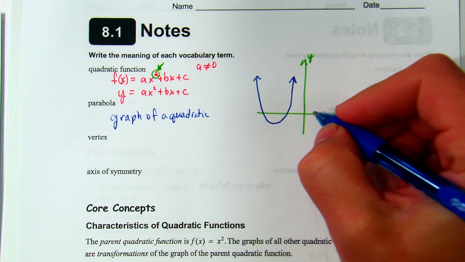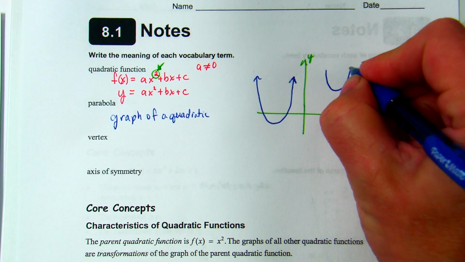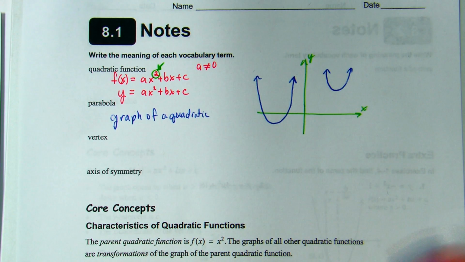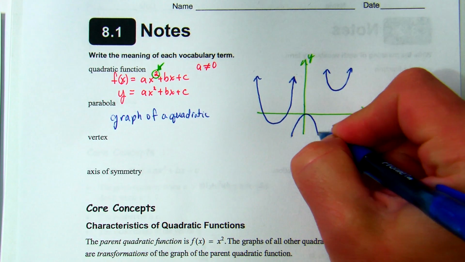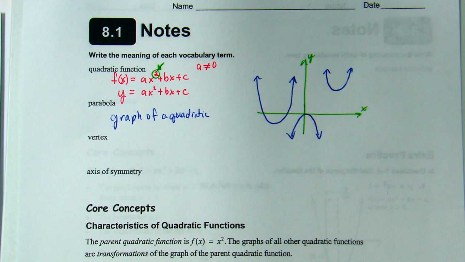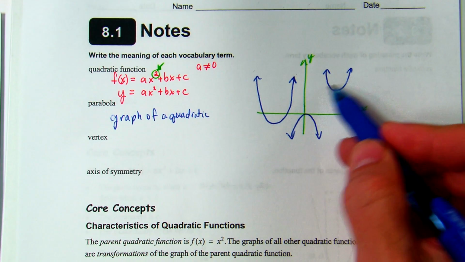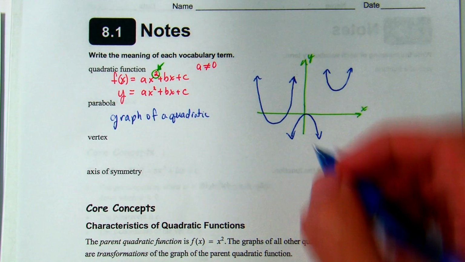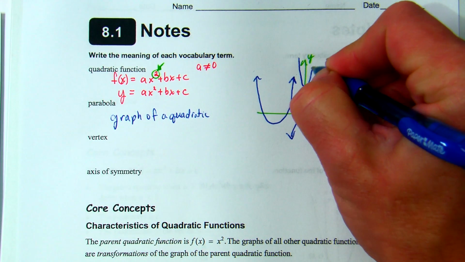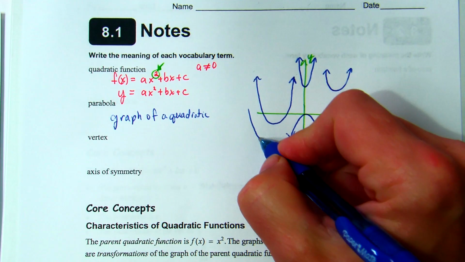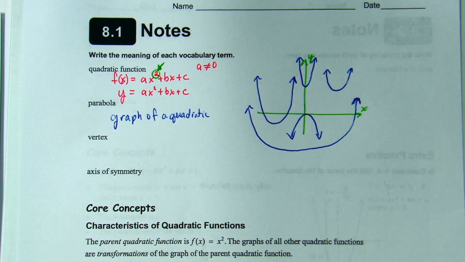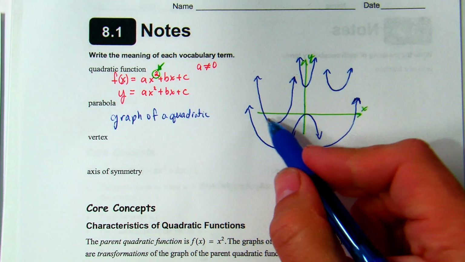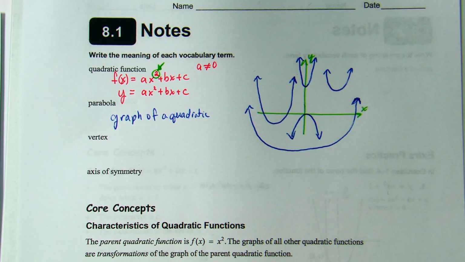You may see a graph where it's off to the side here, doesn't cross either one of the axes, the x or y, and then you may have a situation where it does, and it could point down as well. These are just different quadratic equations being graphed. You also may have it a little skinnier, where it's real skinny, or you may see it real large width-wise. It may be a very wide graph. In all these cases, you have the shape of a parabola, which is the graph of the quadratic.